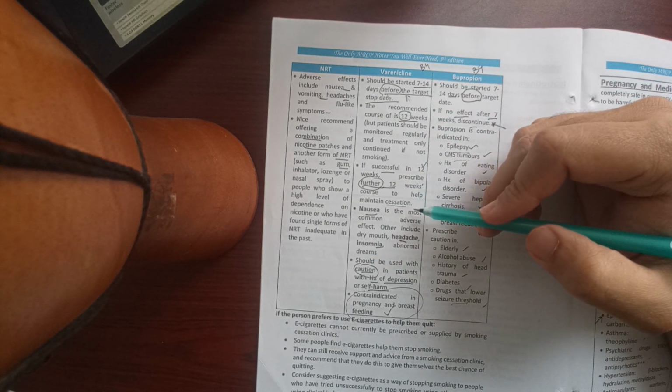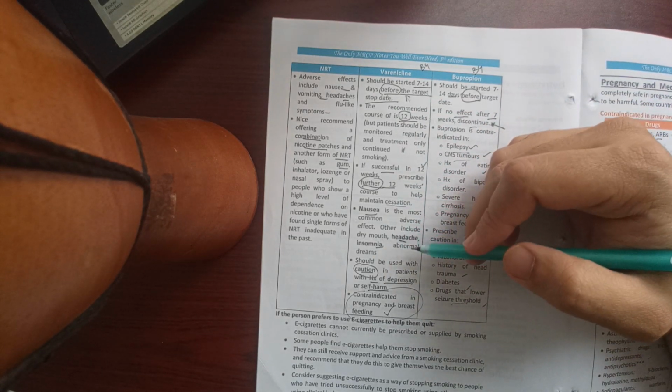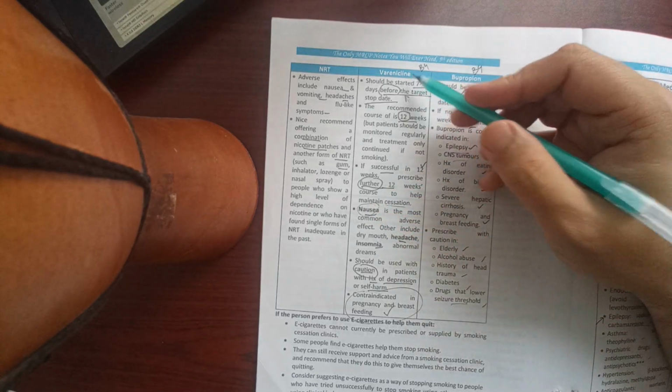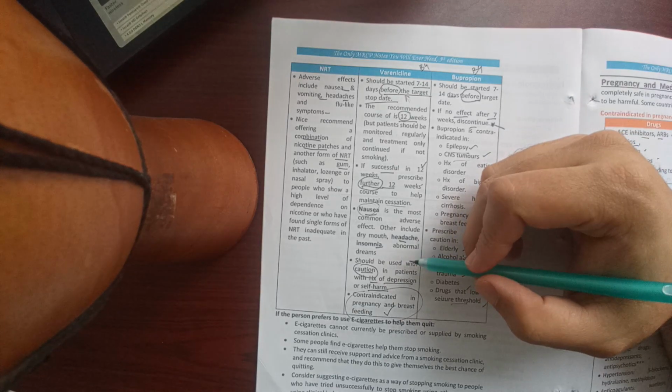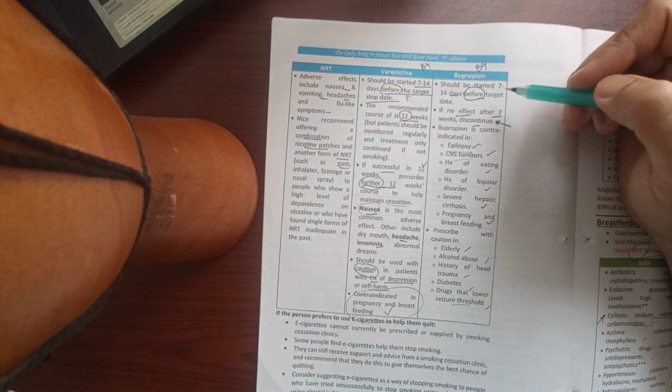Nausea is the most common adverse effect. Others include dry mouth, headache, insomnia, abnormal dreams. So nausea would be the most common effect. That's for varenicline. It should be used with caution in patients with a history of depression or self-harm, and is contraindicated in pregnancy and breastfeeding. For bupropion, it should be started 7 to 14 days before the target date as well.